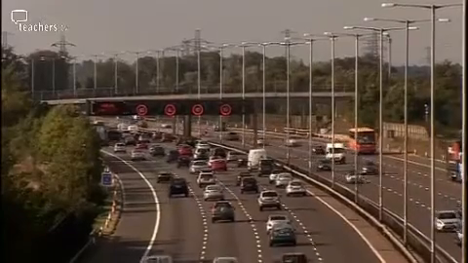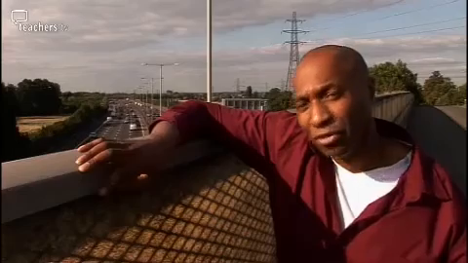This is the busy M25 around London. Depending on how much traffic there is, they can change the speed limit. What effect do you think this has on the flow of traffic?